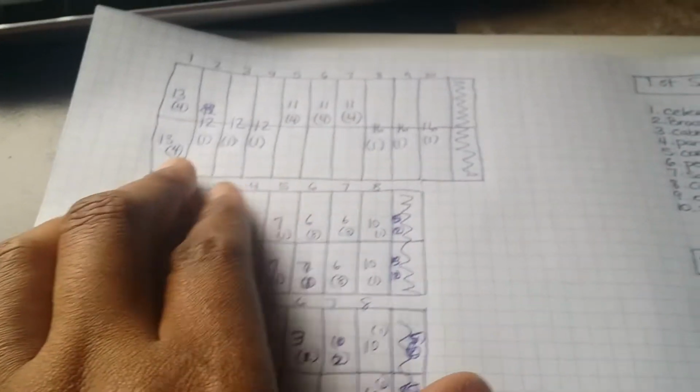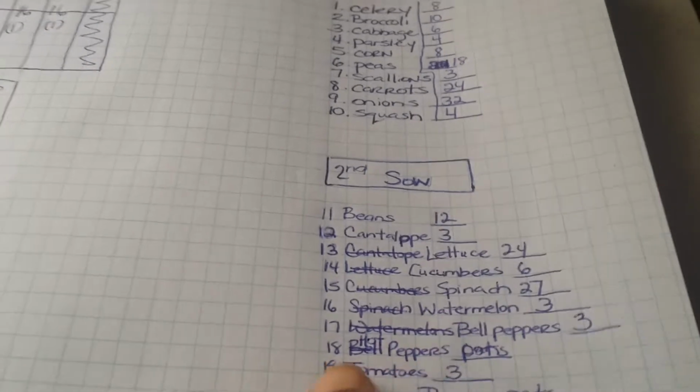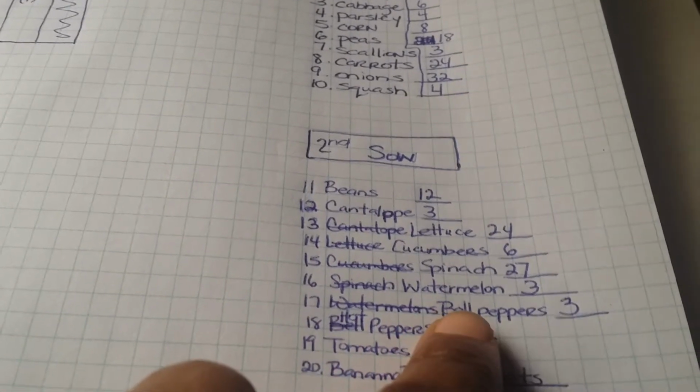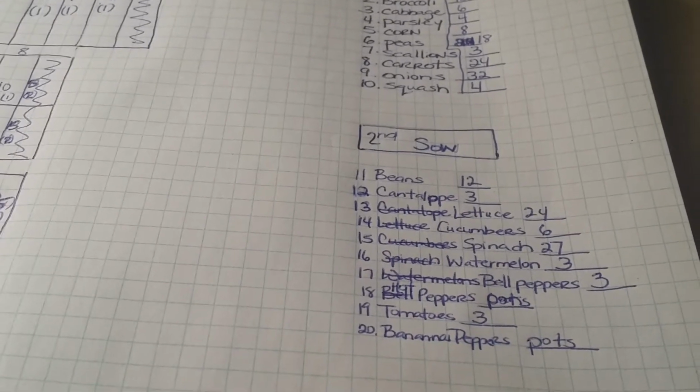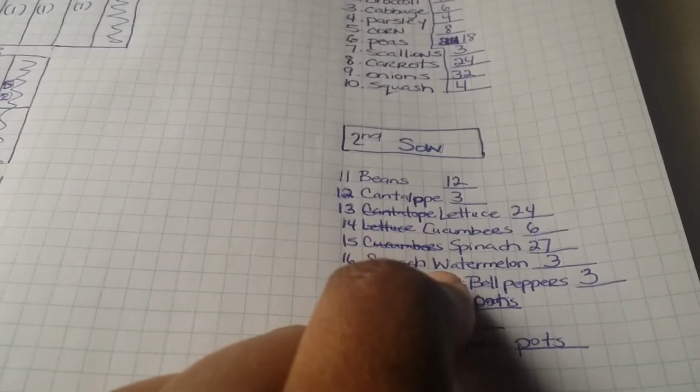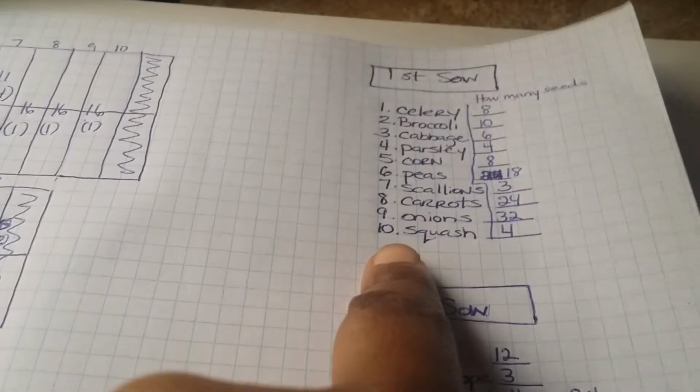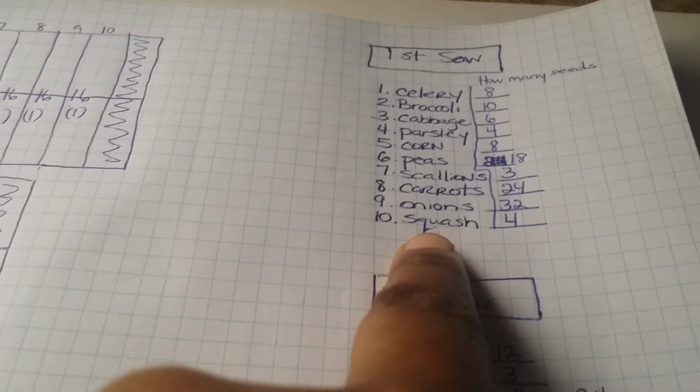All right, so I'm going to do a quick rundown. Right here, number 13 is lettuce. I had messed up. I missed 1. That's why I say this has to be accurate. Each number has to match up with what it is, because this is going to be your blueprint once you go outside to plant. So mine is pretty big. This is going to be my second sow, which will come probably in the last part of April, maybe May. But for now, we're going to get these in the ground this week.